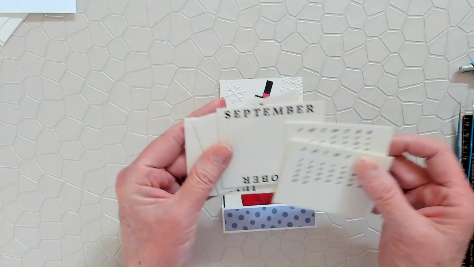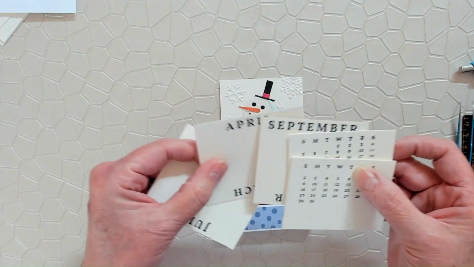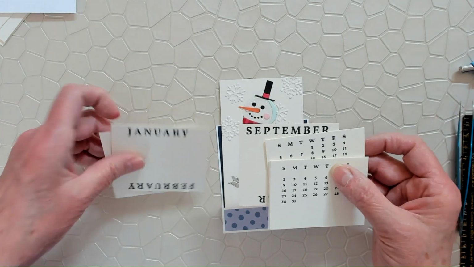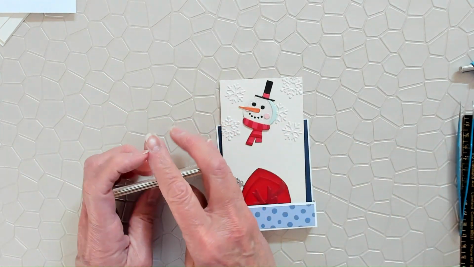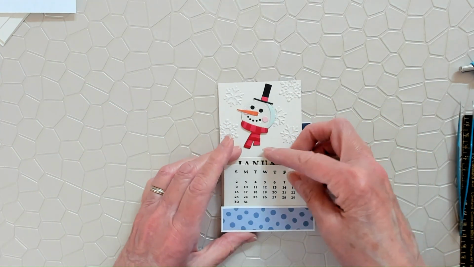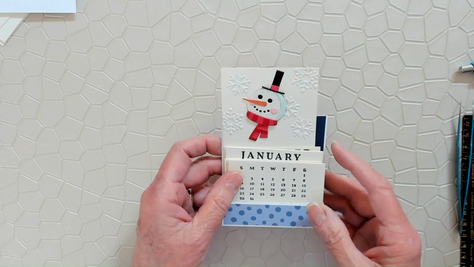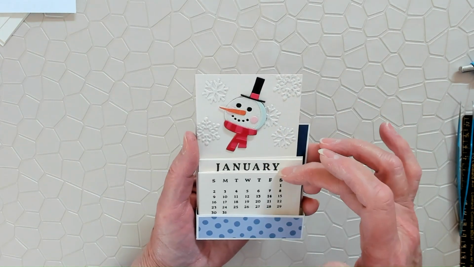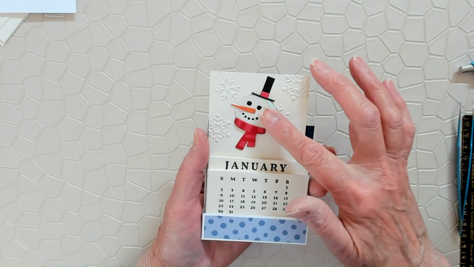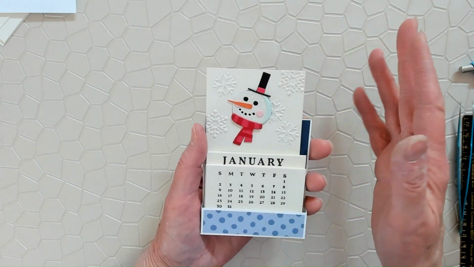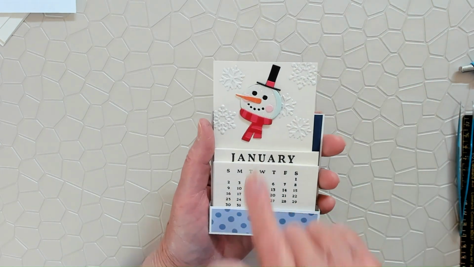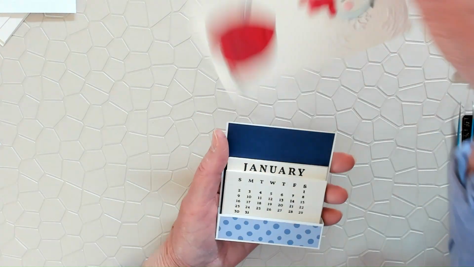If say you're making it for a guy who likes cars, and you've got a bunch of like car stamps even, pull those out and make it. It doesn't have to necessarily go with like a snowman for January. I could do anything. I could do flowers for January. So that's my January.